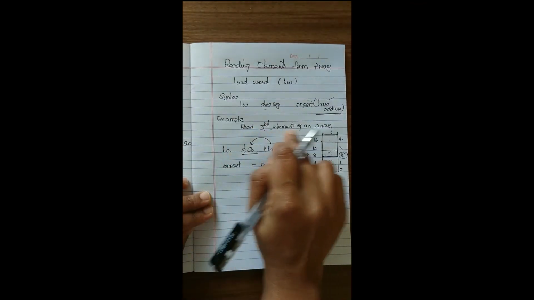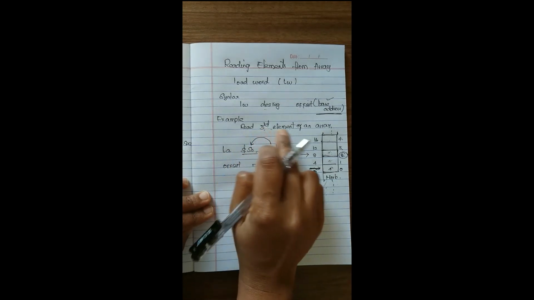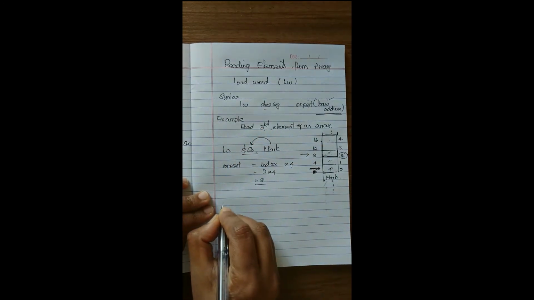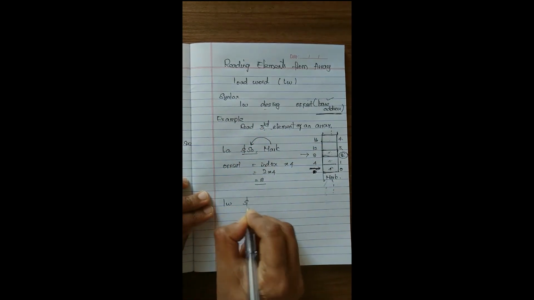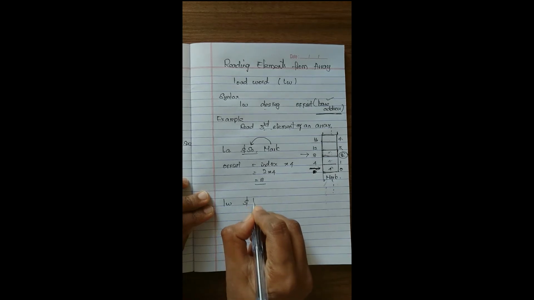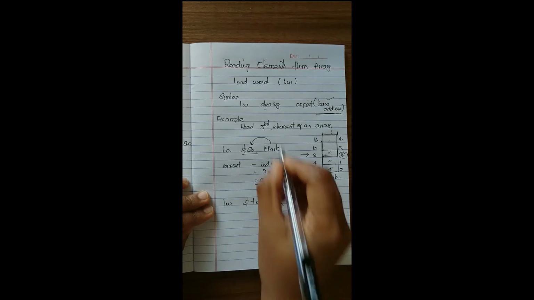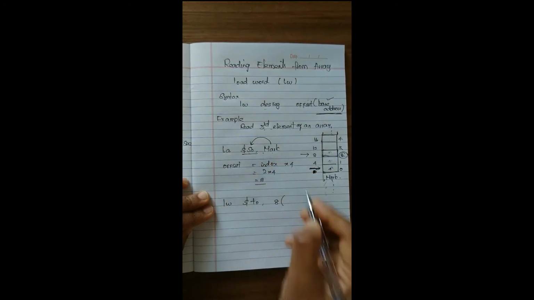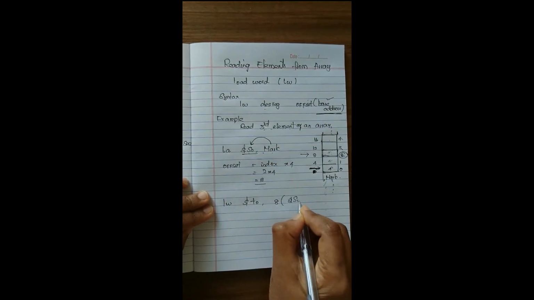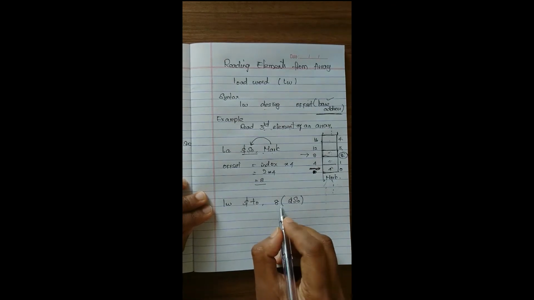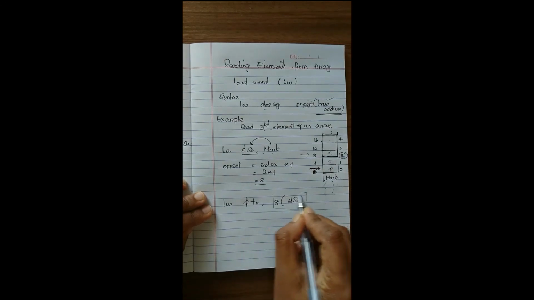Let's go back to this example: read the third element. I'm going to use load word. I'll write a destination register, for example t0, then the offset I just calculated, and the base address is in register s0. That's it, finished. So what do you have in memory?